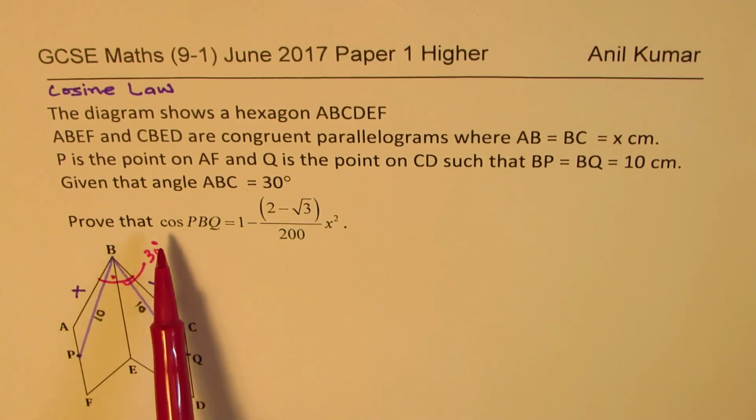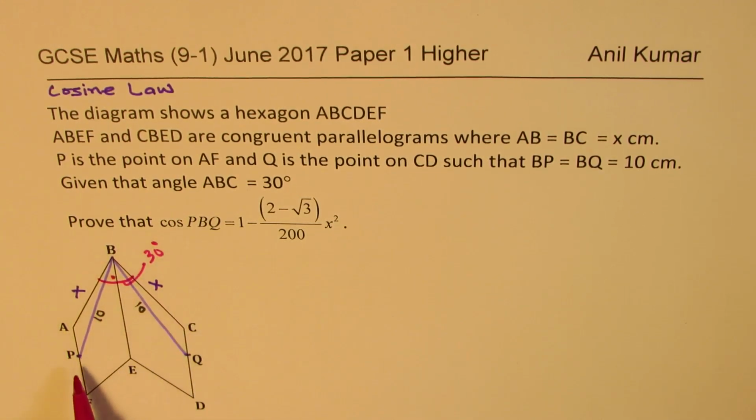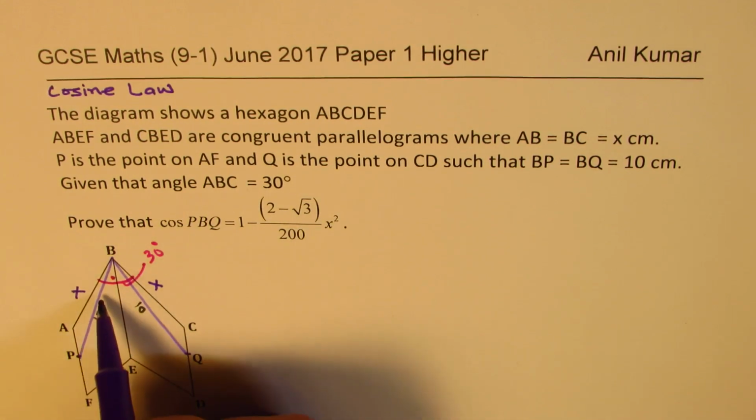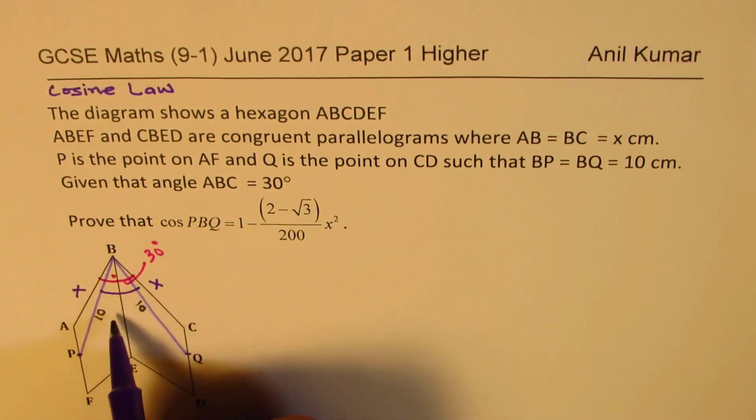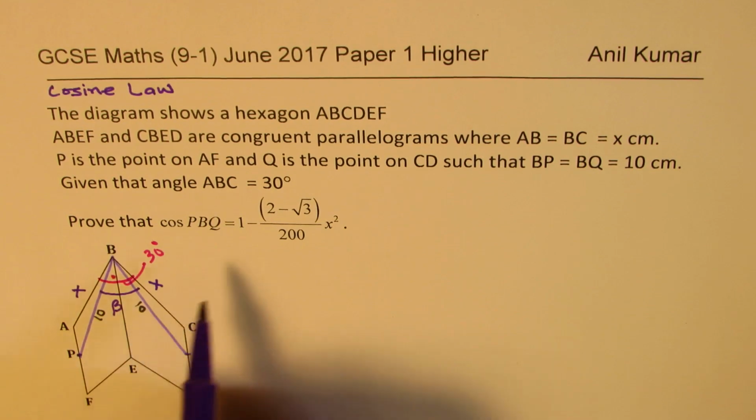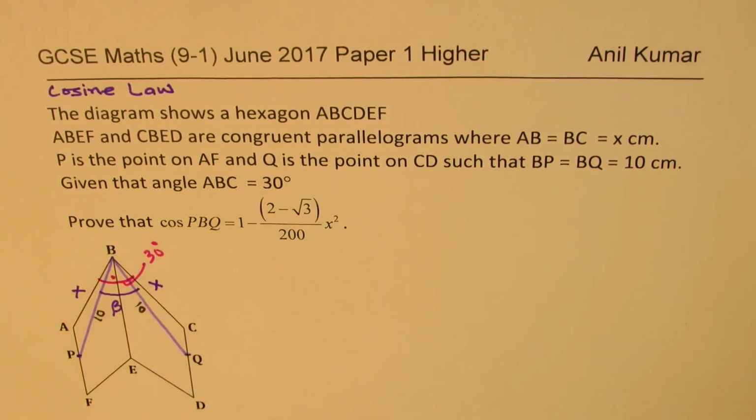Prove that cosine of PBQ, the smaller angle, cosine of PBQ is this expression. So this smaller angle PBQ, let me call this beta, is all this. So that's your question. You can always pause the video, answer the question, and then look into my suggestions.